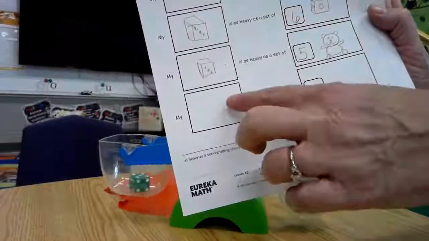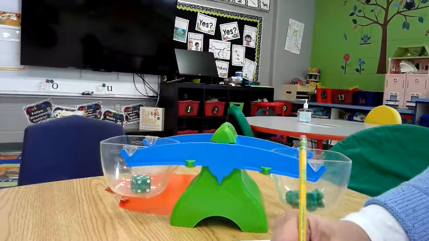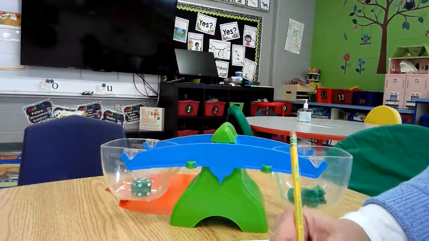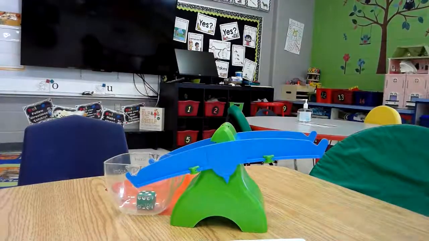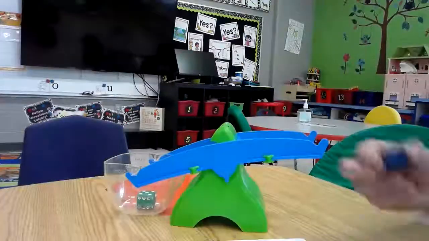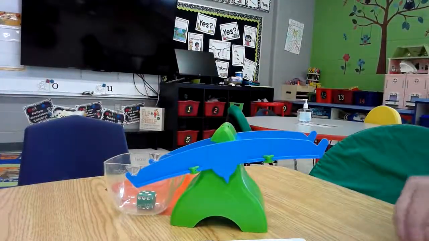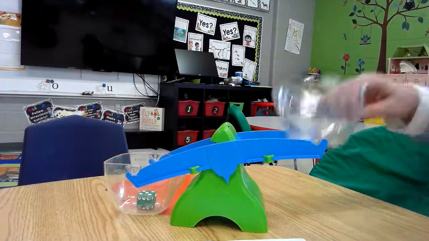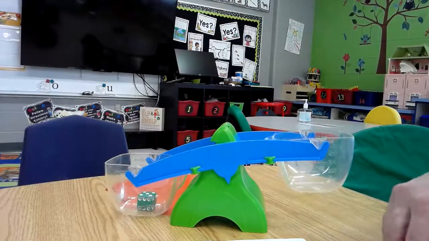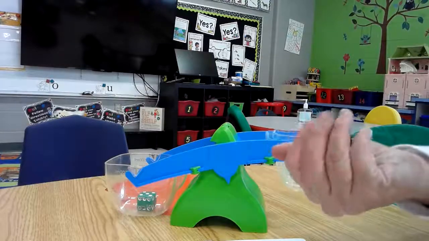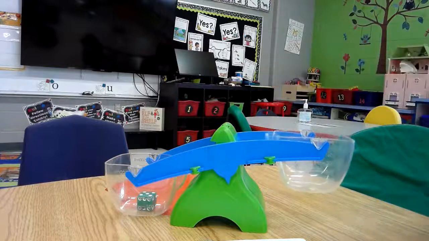Okay, so we're going to do it one more time. We're going to take and draw the dice. And this time, we're going to use these little tiles. Okay, they're just square tiles. Whoops, I forgot to put the container back. So how many tiles do you think it's going to take to make this balanced?